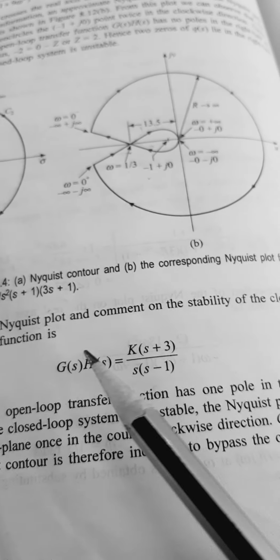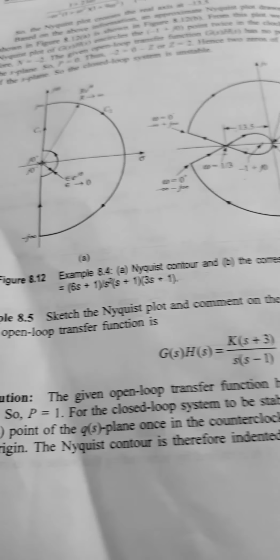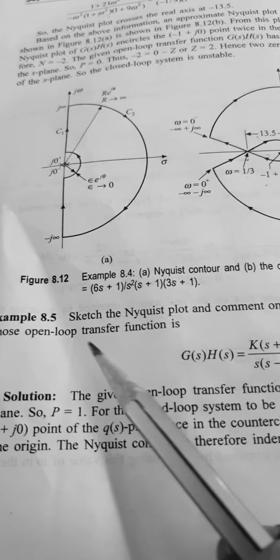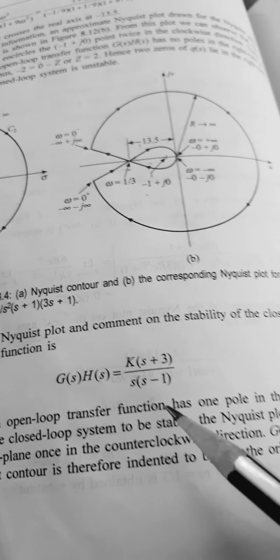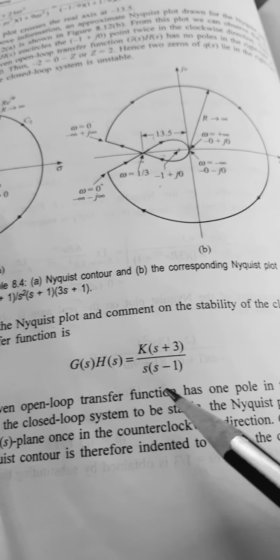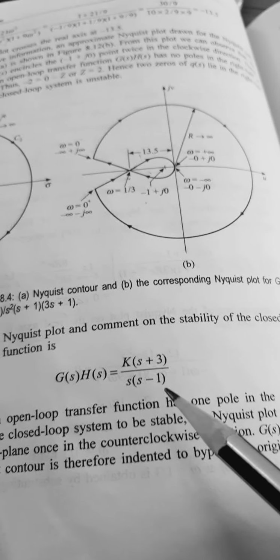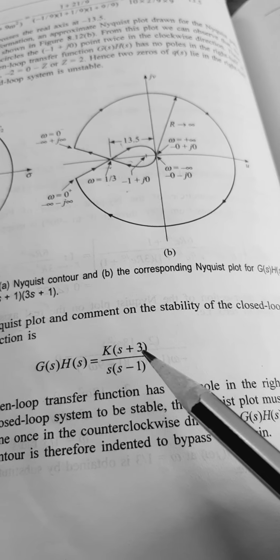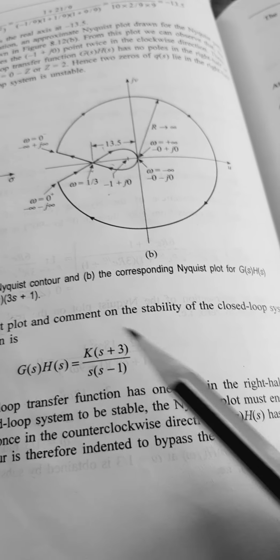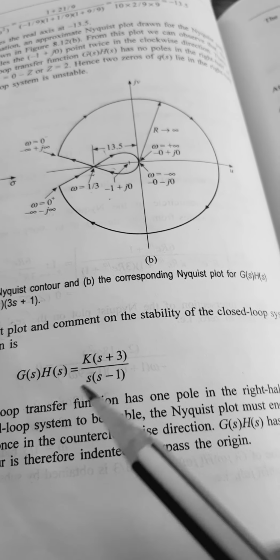Sketch the Nyquist plot and comment on the stability of the closed loop system whose open loop transfer function is G(s)H(s) equals K(s plus 3) divided by s(s minus 1). Here, when you observe the transfer function, there is a zero and there are two poles. s plus 3 gives s equal to minus 3, so it is in the left half of the s plane. So the zero is in the left half of the s plane.